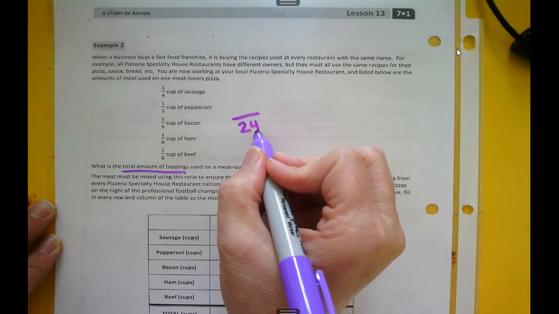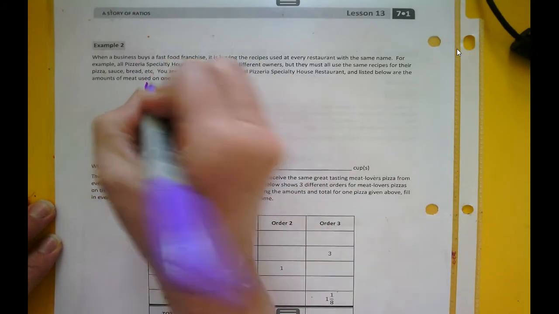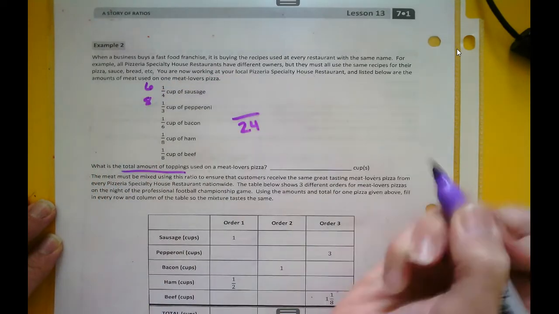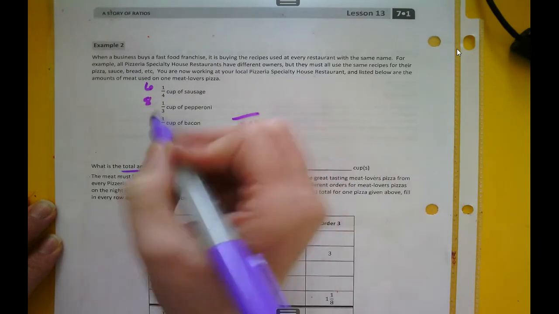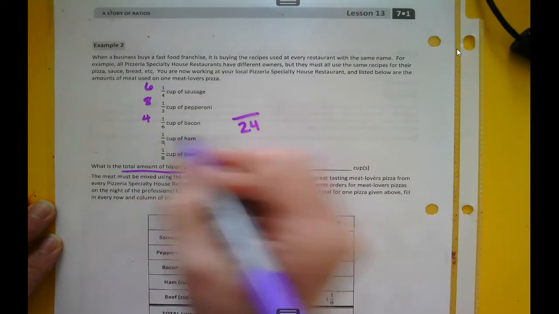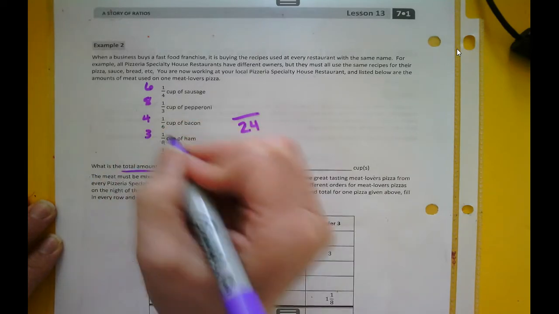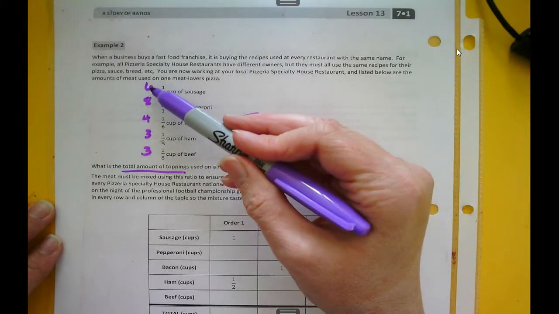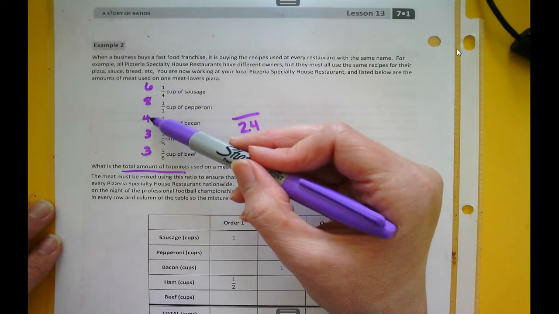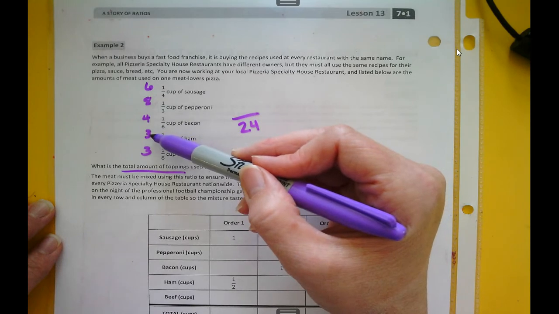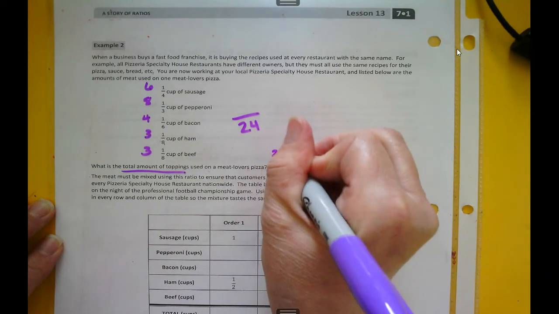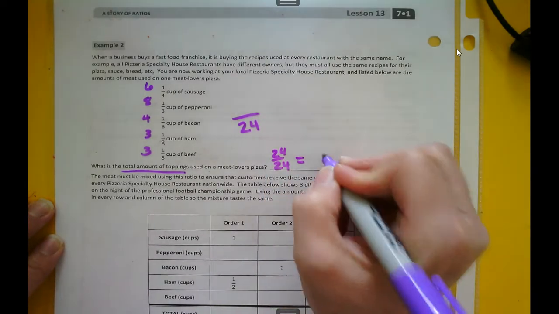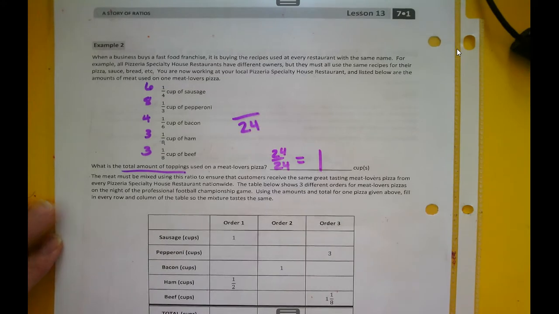4 times 6 equals 24. So 1 times 6 is 6. 3 times 8, so 1 times 8. 6 times 4, so 1 times 4. And then 8 times 3, so 1 times 3. Now, to get the total, I can add up 6 plus 8 is 14, plus 4 is 18, 21, 24. So this is 24 over 24. And when the numerator and the denominator are the same, that simplifies to 1 cup.